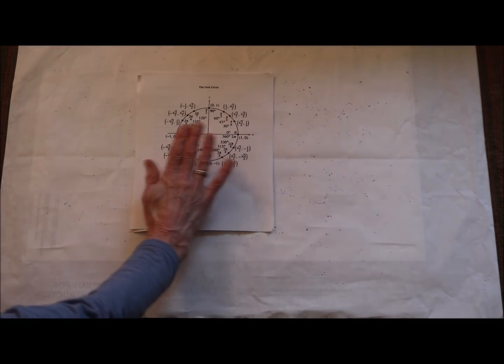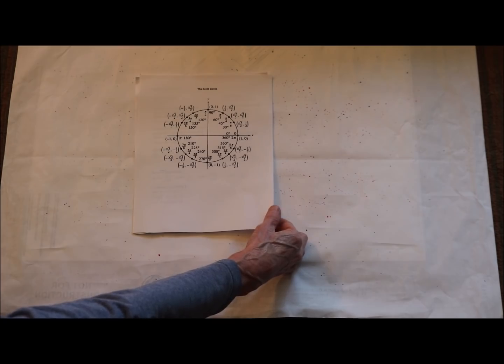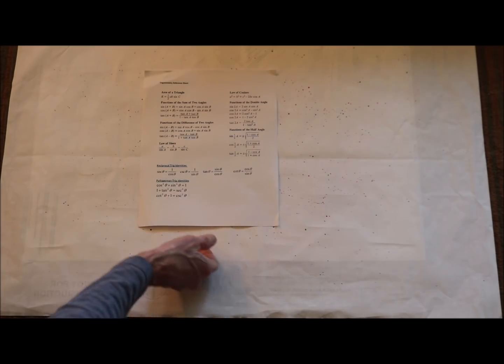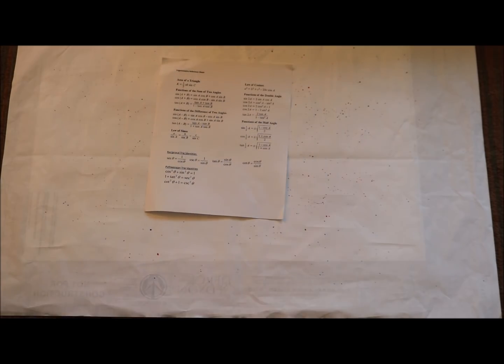And last but not least, look at the beautiful gift I gave you. The unit circle, your old friend. You can use it this year. Very nice. So have that out in front of you. There are also trig identities, which I doubt will show up, but might as well have them there in case they do. You are all so well prepared for this exam.